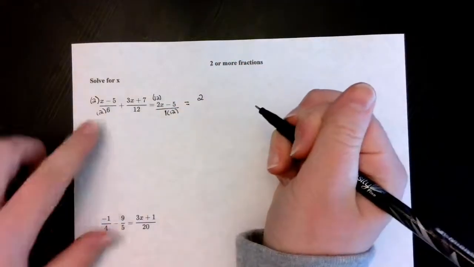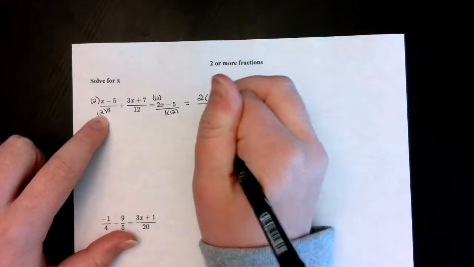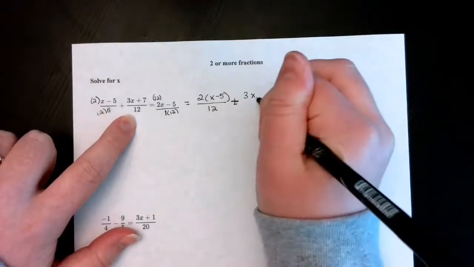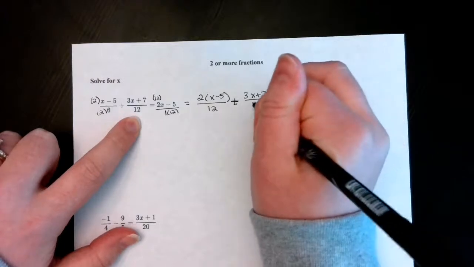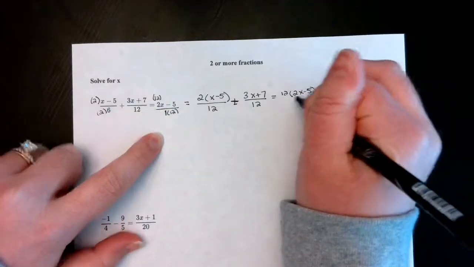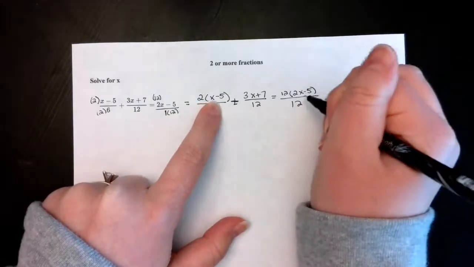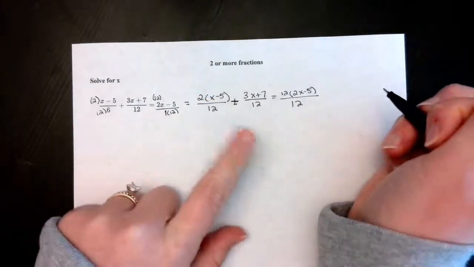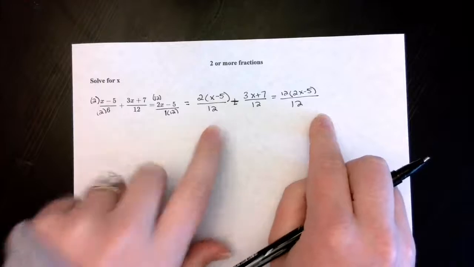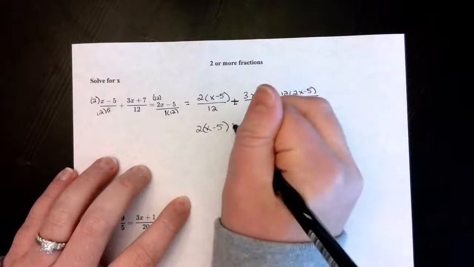That's going to say 2 times x minus 5 all over 12. This is staying the same. Oh, that should be a plus sign. Equals 12 times 2x minus 5 all over 12. Now, do you notice I put the 2x minus 5 in parentheses now? It's going to be super helpful, and it's the way you have to do the problem. Now that all three denominators are over 12, I can rewrite this equation without the 12s.